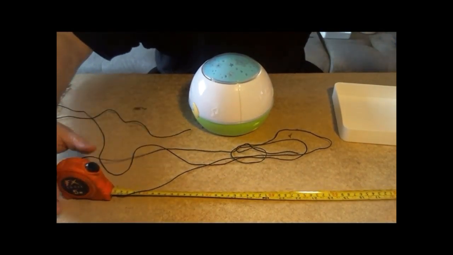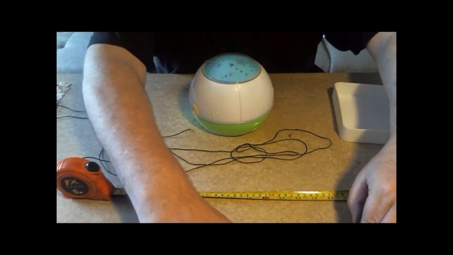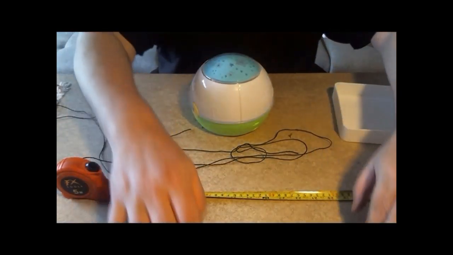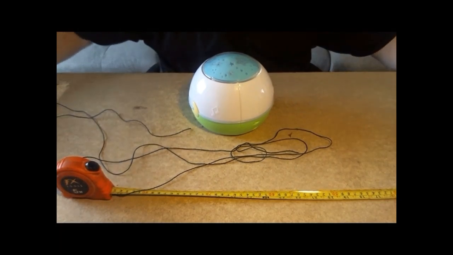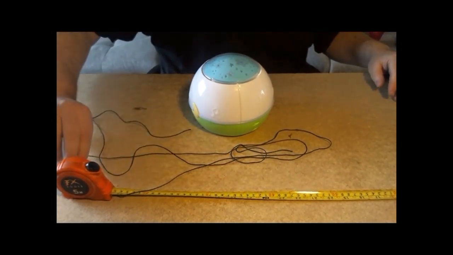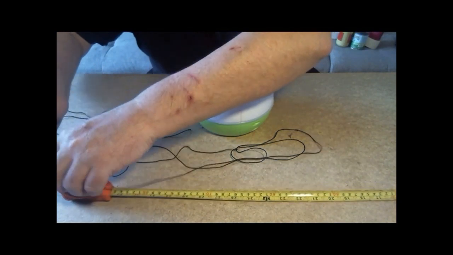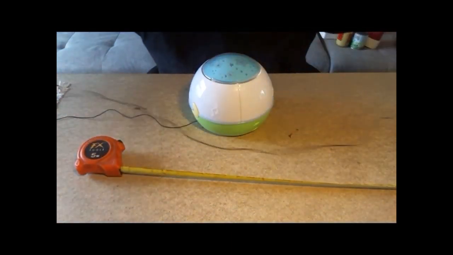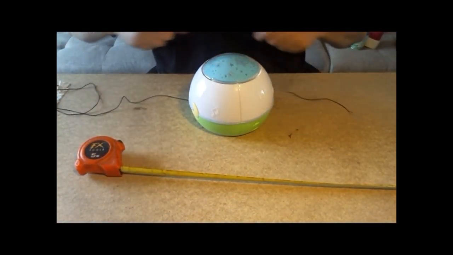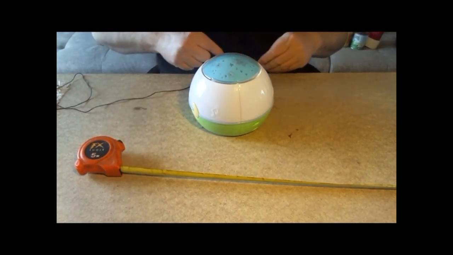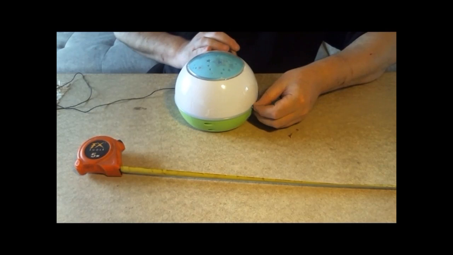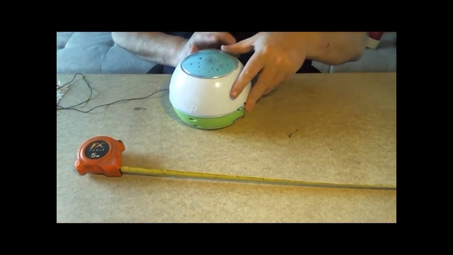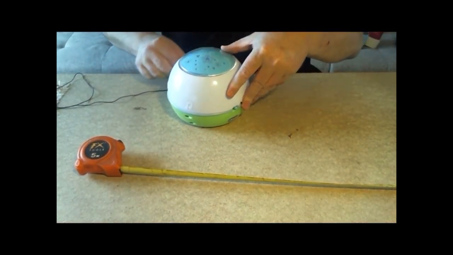So I'll just get some of this out of the way. Sorry, I was supposed to be pausing. So I've just cleared the space. It's worth working with clear space. So I'm going to use string to do mine. Black string. It's nice and dark so you can see what's going on. And I want to measure the distance all the way around. So I'm going to start near that button and lay the string round, following the seam as accurately as I can.